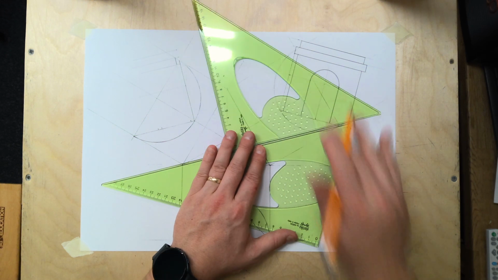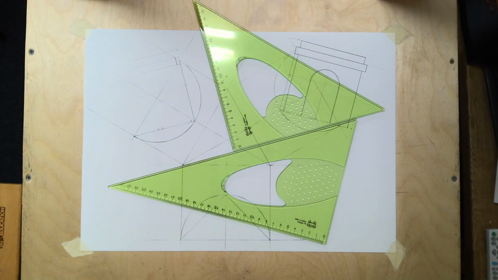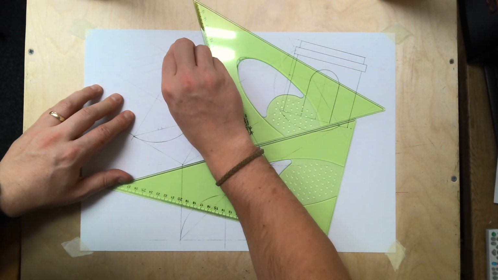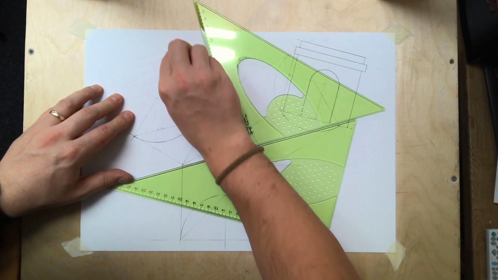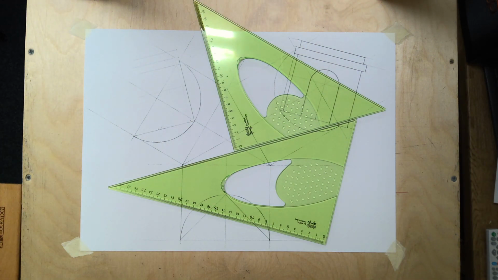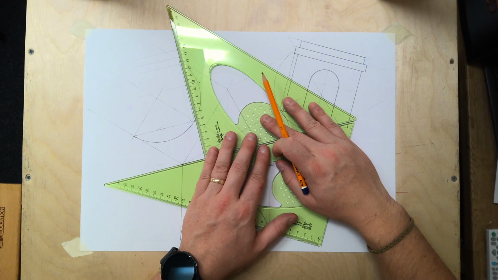Oh, sorry, I've done that slightly wrong. Apologies. Notch in there. I had my heavy line in the incorrect place. Do that again.